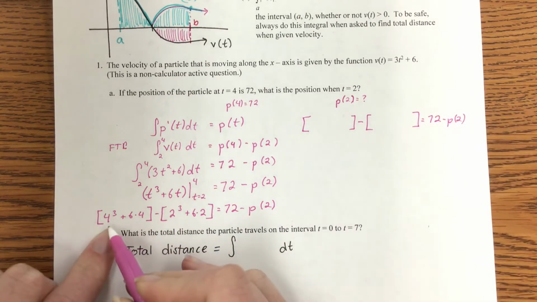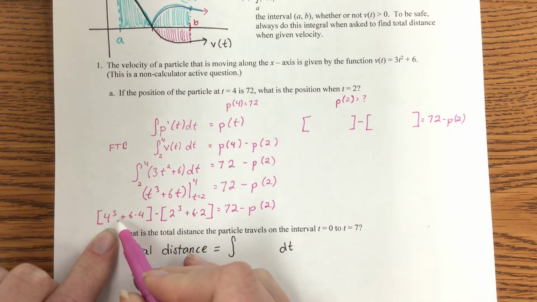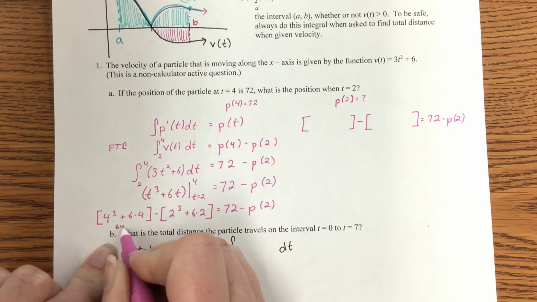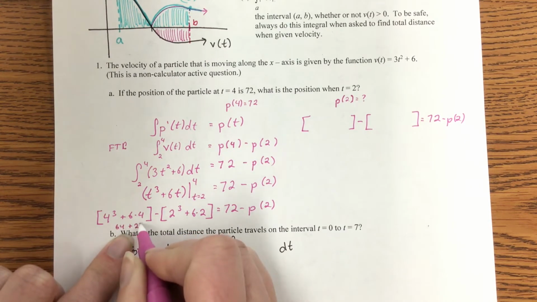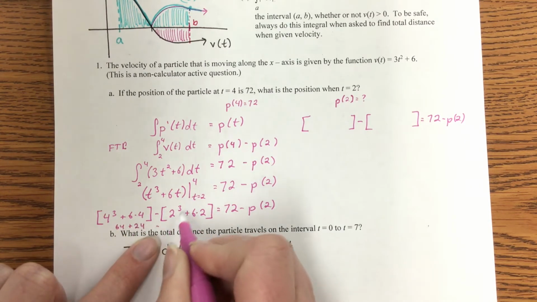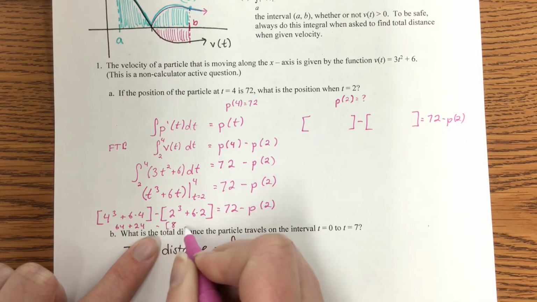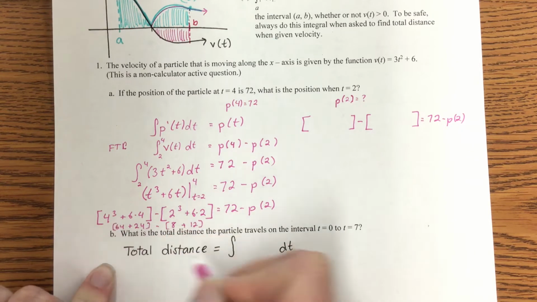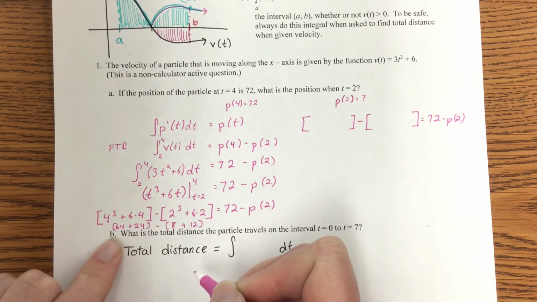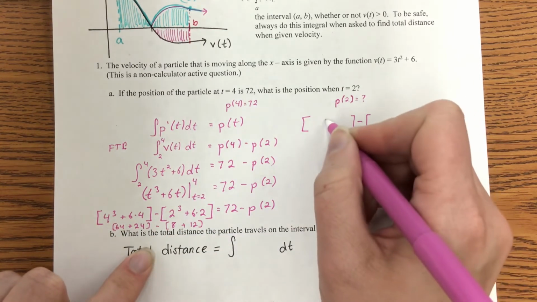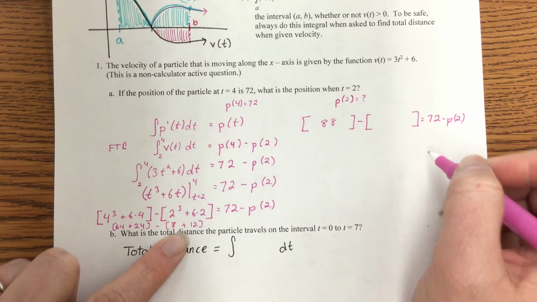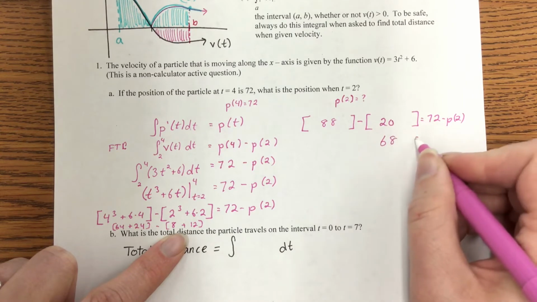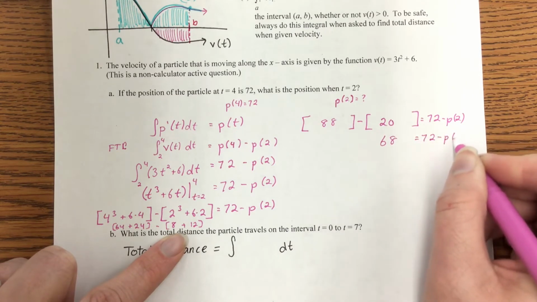Okay, 4 cubed is 64. 6 times 4 is 24. 2 cubed is 8. And 6 times 2 is 12. So we've got 64 plus 24, that would be 88. Minus 8 plus 12 is 20. So this is 68 equals 72 minus P of 2.